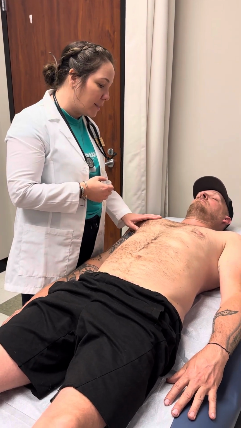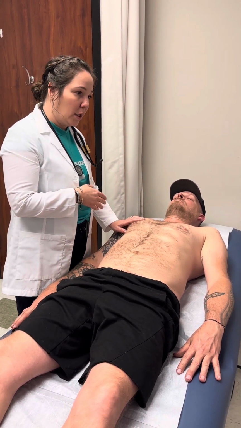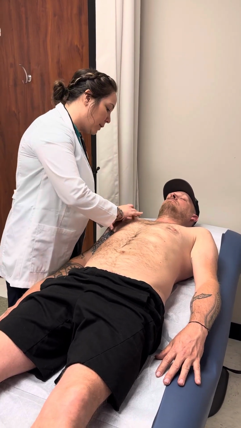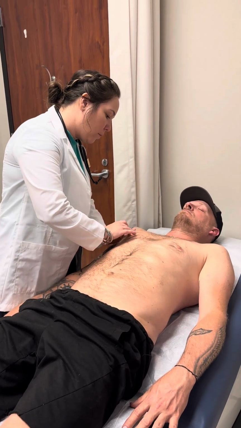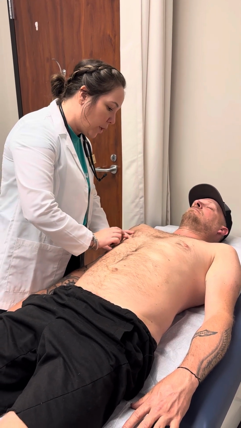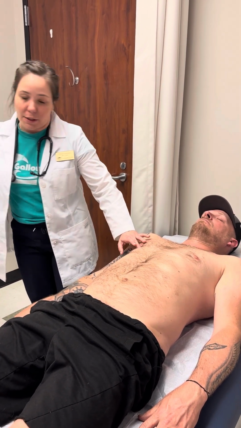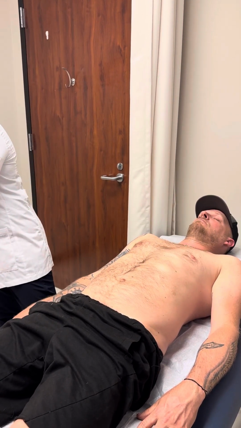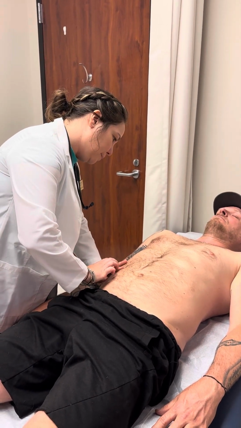So we're going to percuss down at the midclavicular line. We're percussing for liver span. So we're going to start by percussing down for the top border, and as we're percussing, when it turns from tympany to dull, we're going to mark for the upper border, and then we're going to percuss up for the lower border.